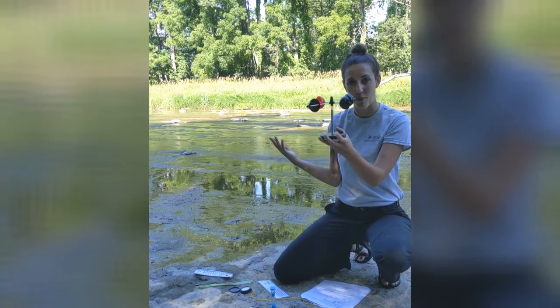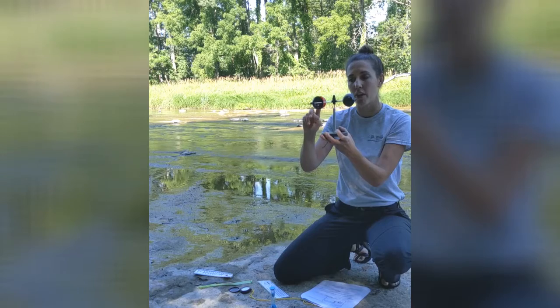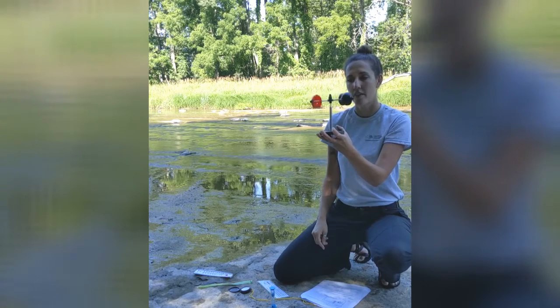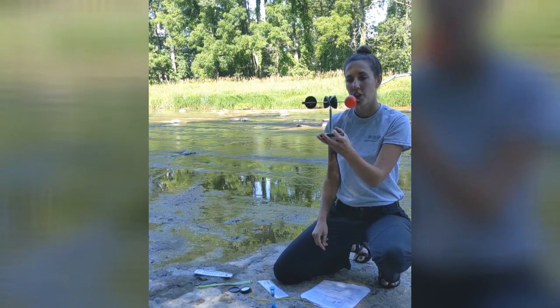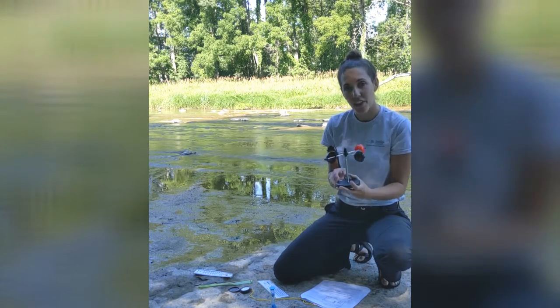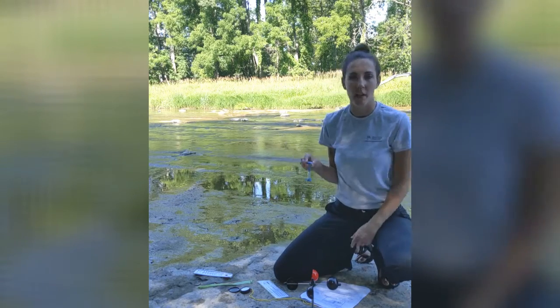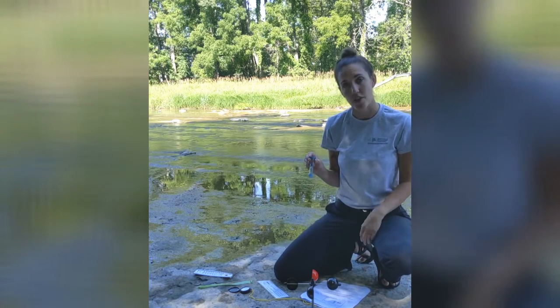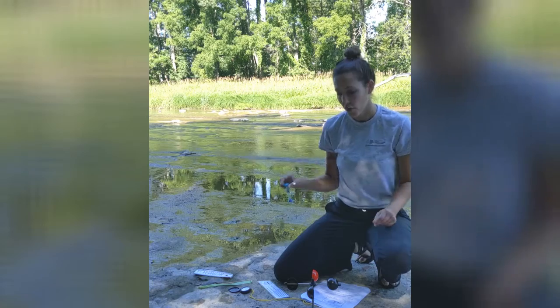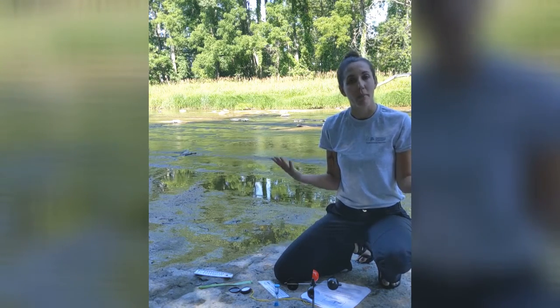Now today there's not very much wind, so these cups aren't moving, but there is a chance that on a windy day it might look something like this. 1, 2, 3, 4. You would count that all the way until your sand timer runs out, and then record that number on your student data sheet as rotations per minute. Your teacher can help you back in the classroom find out the estimate for what that would be in miles per hour.